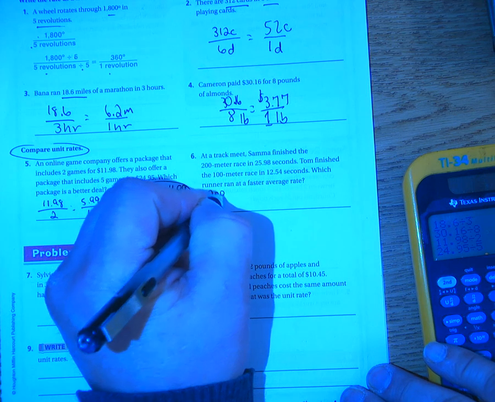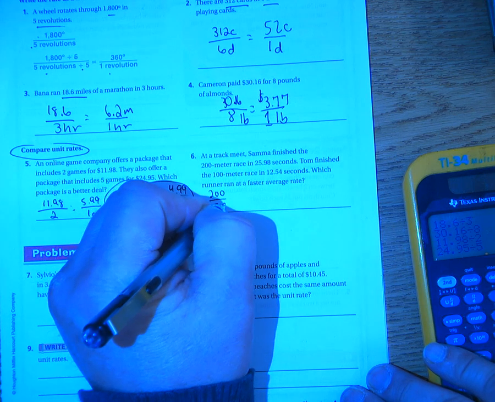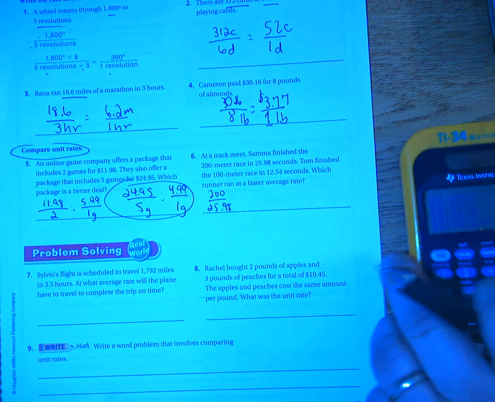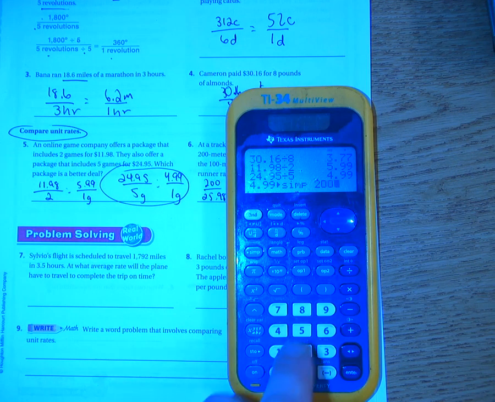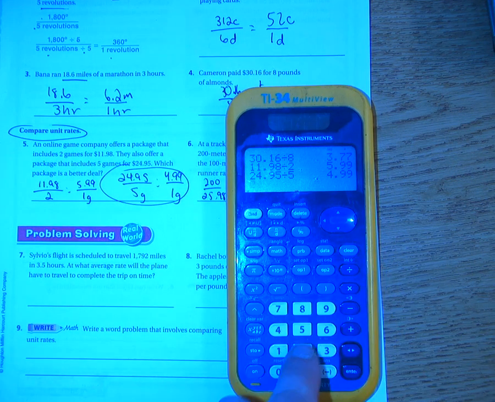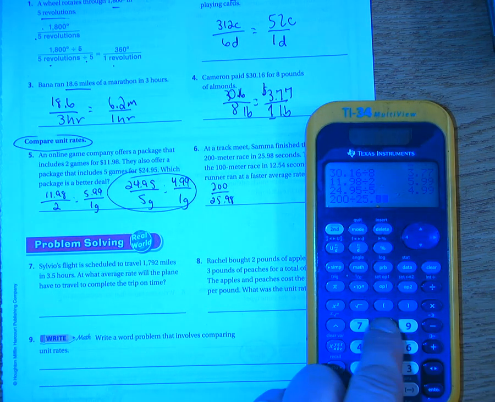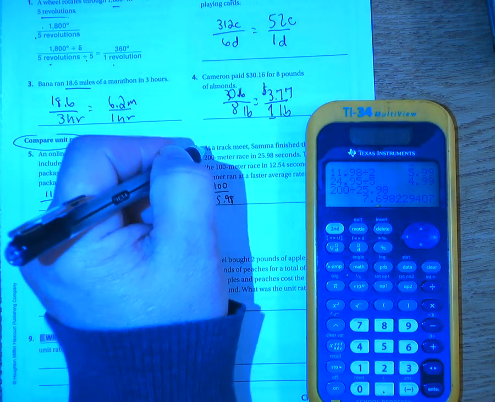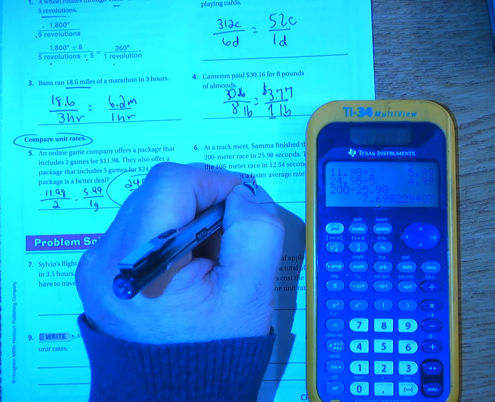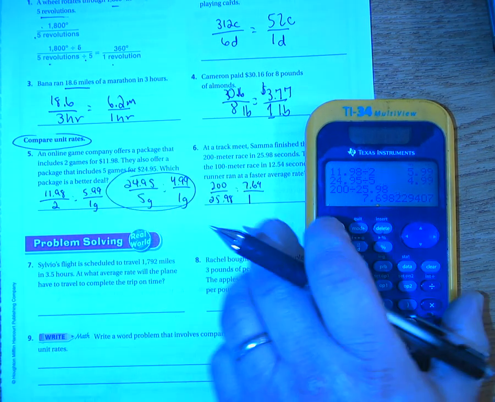Okay, at the track meet, Sam finished a 200-meter race. So 200 meters over 25.98 seconds. If I divide that out, 200 divided by 25.98, she goes 7.69 meters per second.